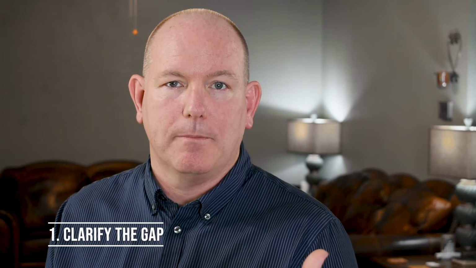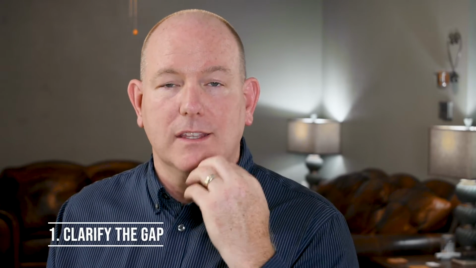The first one is to clarify the gap. Now, I often talk about this in terms of putting the turd on the table. It's kind of a gross analogy, but we all carry around these steaming turds in our pocket, and it just takes a little bit of courage to pull those out and put them on the table and get messy with the people that we're leading.